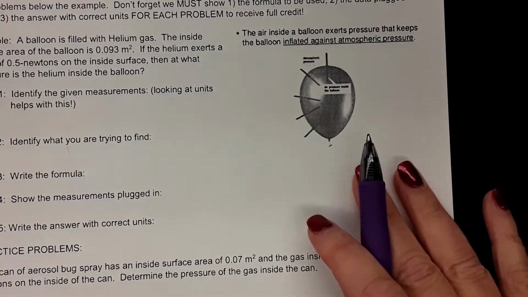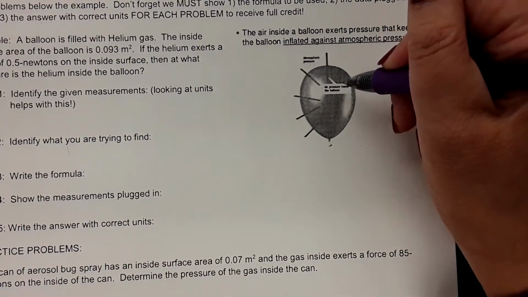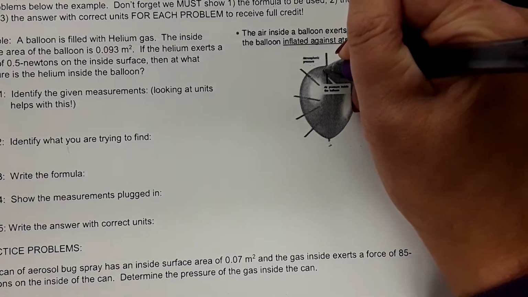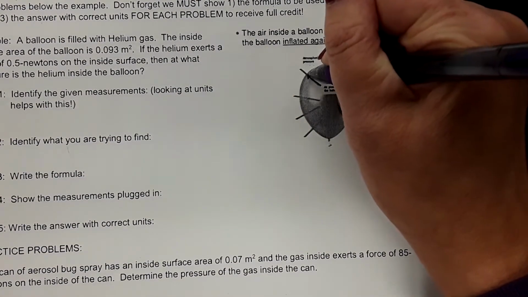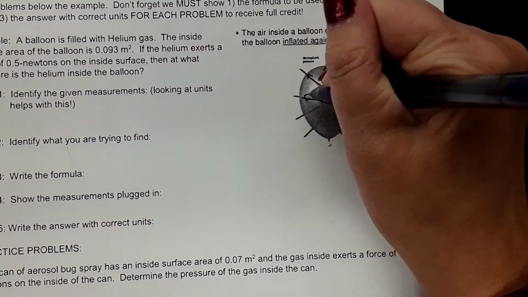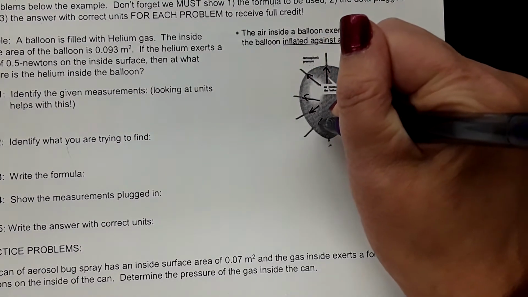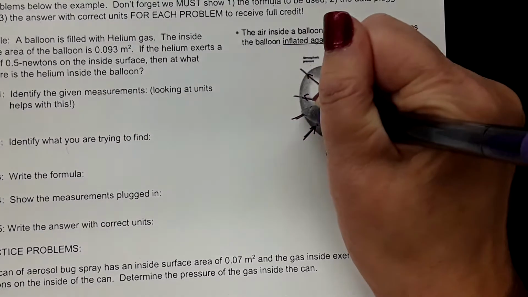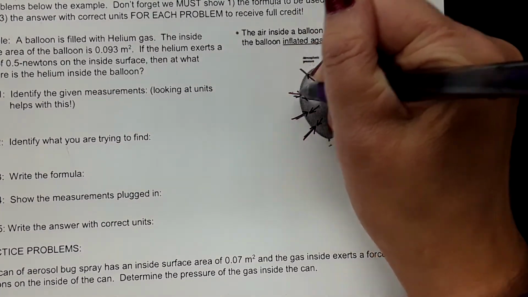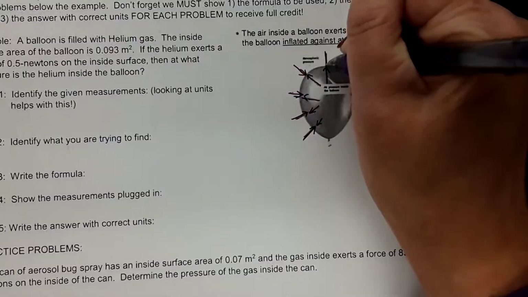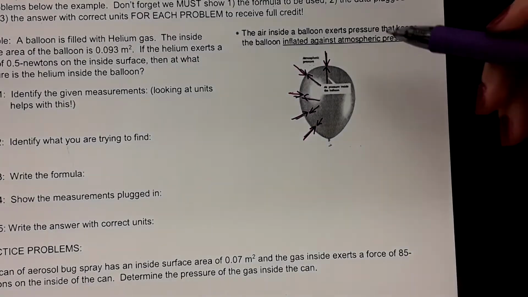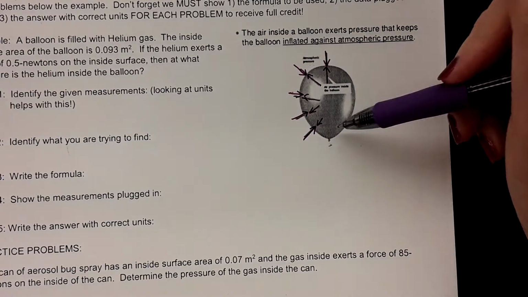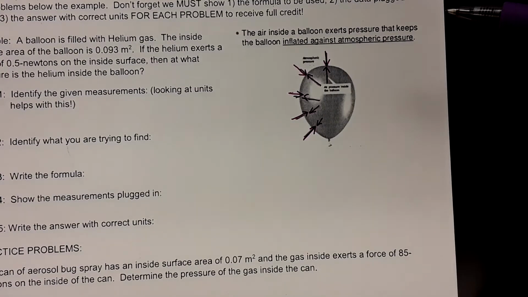Now, let's look at the balloon for a minute. When you have a balloon filled with helium, the helium pushes out on the inside surface. The air pressure outside pushes in on the balloon. When the two balance, the balloon stays inflated at the size you see it.